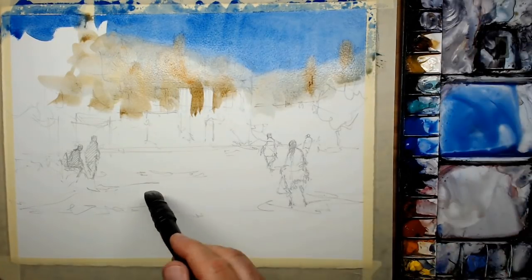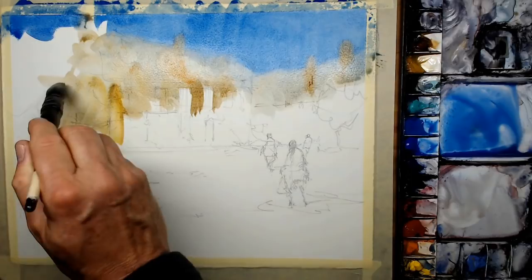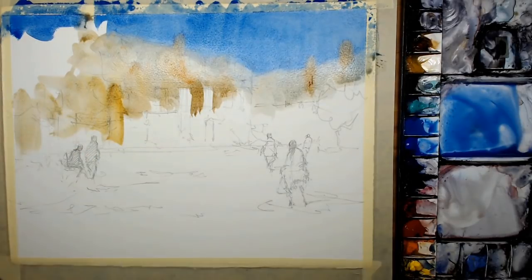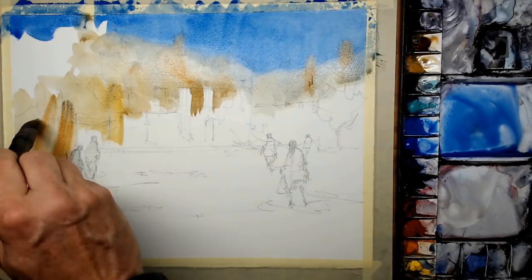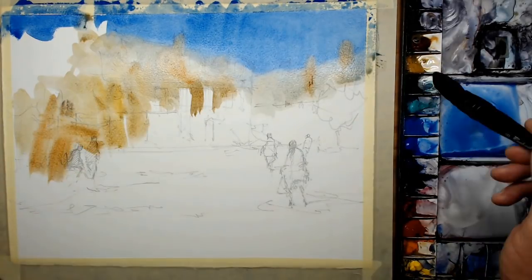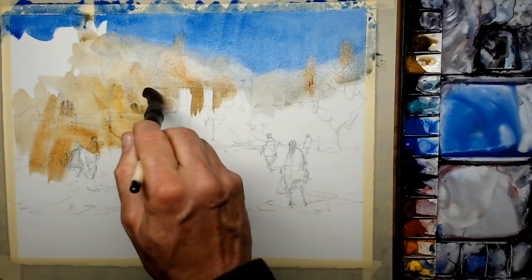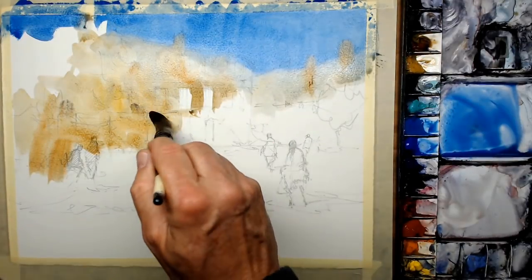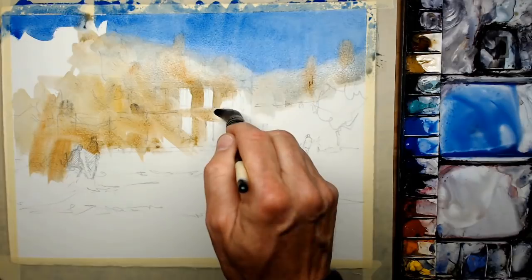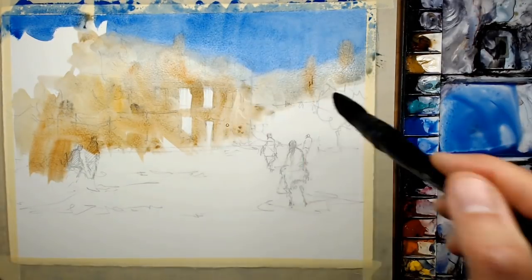Trying to help with the texture of those walls. Sometimes I might do a bit of mixing actually on the paper. So almost as I'm doing here, just picking up almost neat from the palette there. I'm using tube paint, not hard pans.